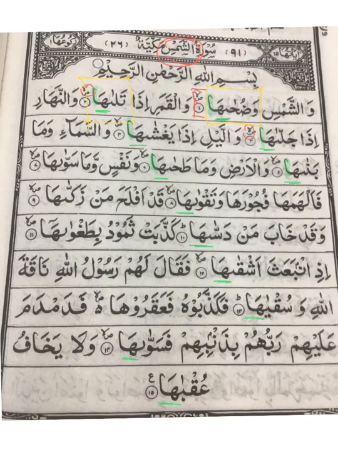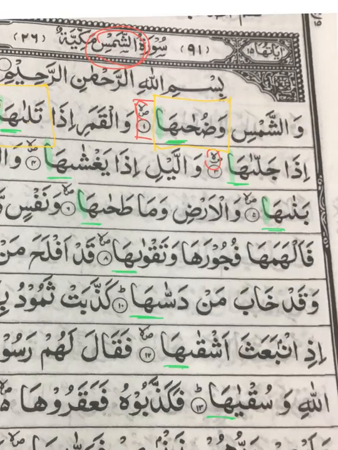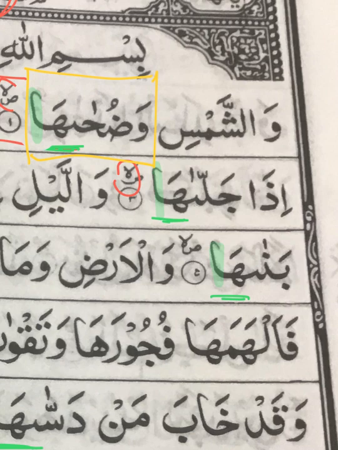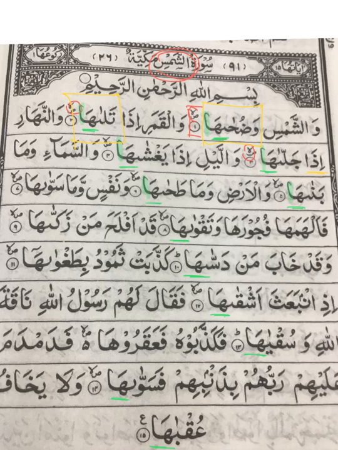Let's read this second verse now, just the last word. We don't have to read the whole verse. Ta-la ha. Come on, let's read it together again. Let me make it a bit bigger for you. Ta-la ha. And now, just one more example. Let's read from here. Idha jalla ha. So the conclusion is, when you have a verse ending with an alif, you leave it as it is.